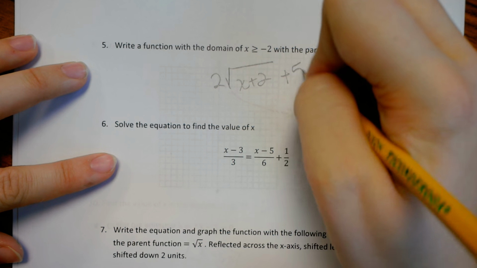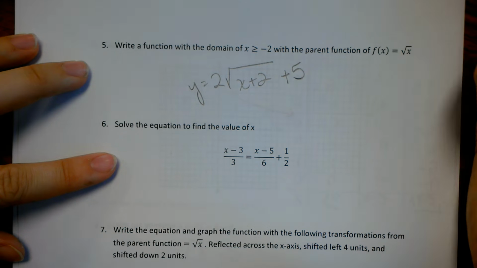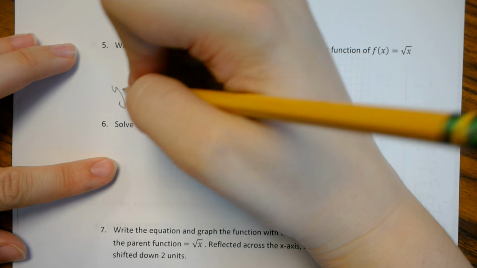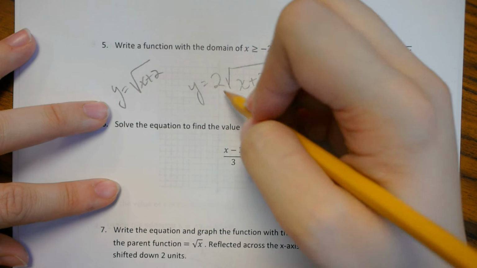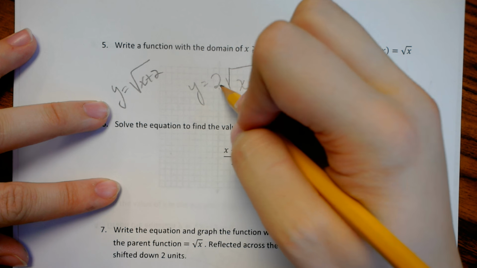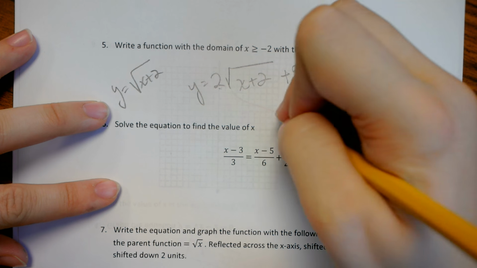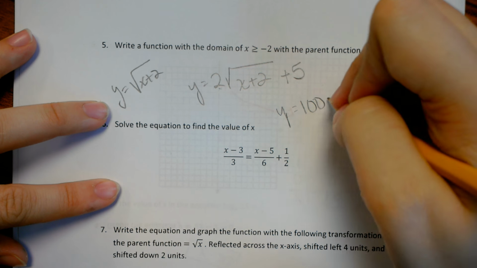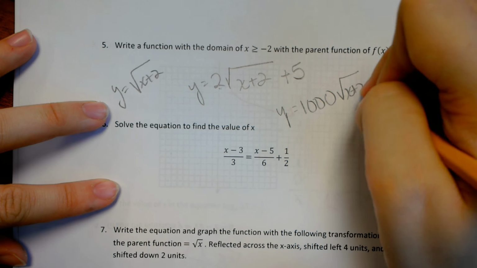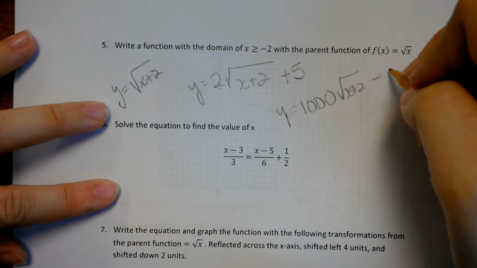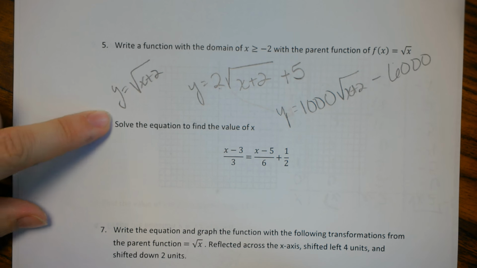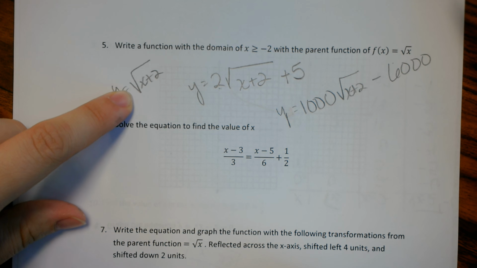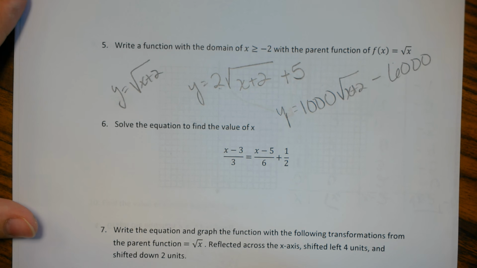You can say plus 5, or you could just go with the simpler y equals the square root of x plus 2. You can go with any kind of variation as long as that number out front of the square root, the coefficient, is positive. You can go with 1,000 or minus 6,000, whatever. As long as you have that x plus 2 and that the number out front is positive.